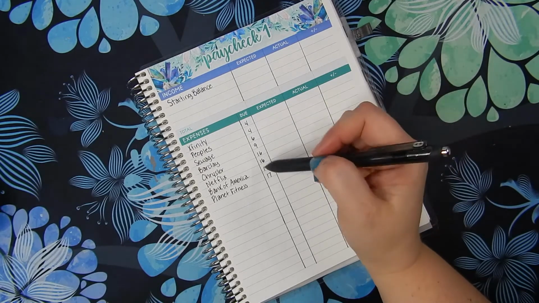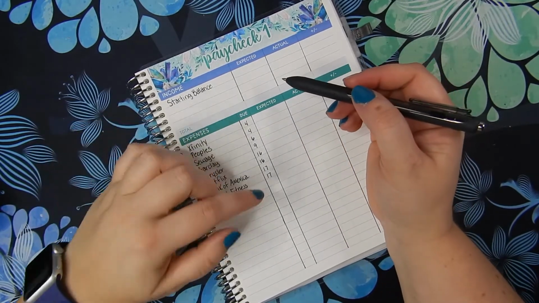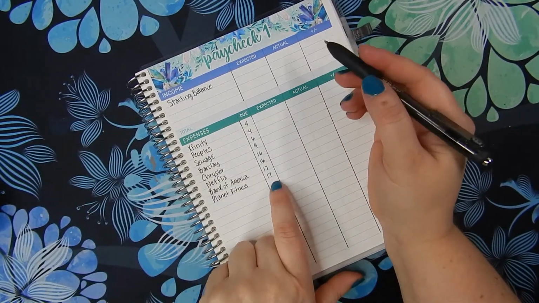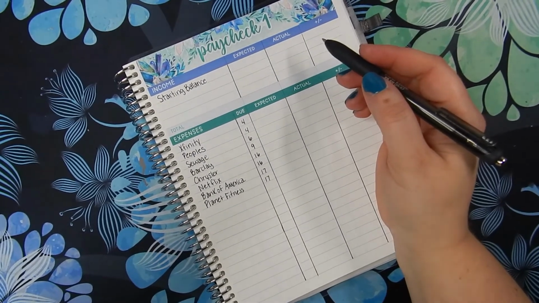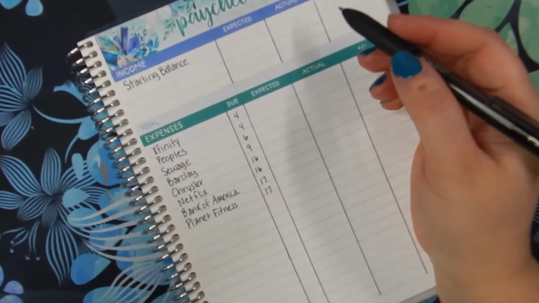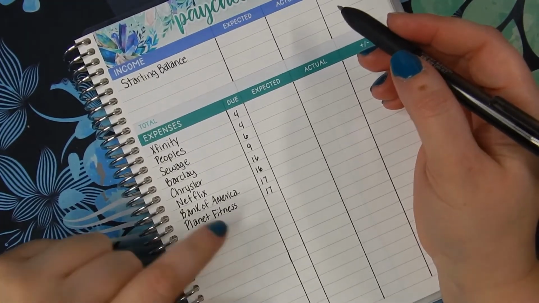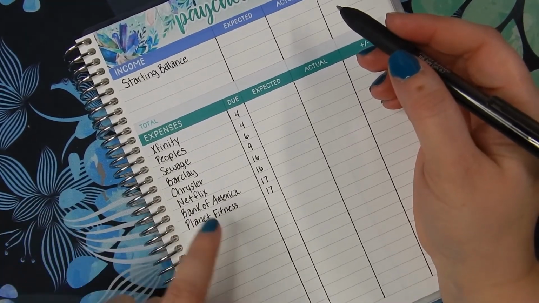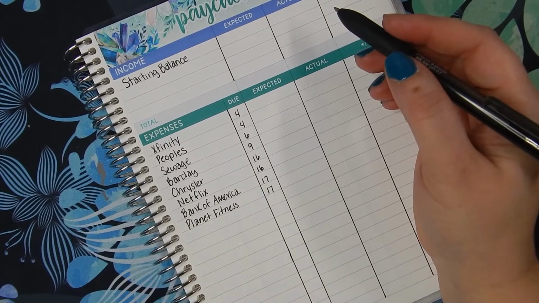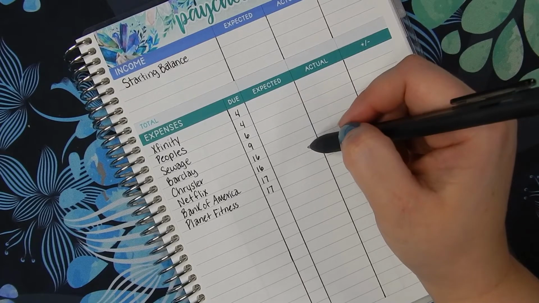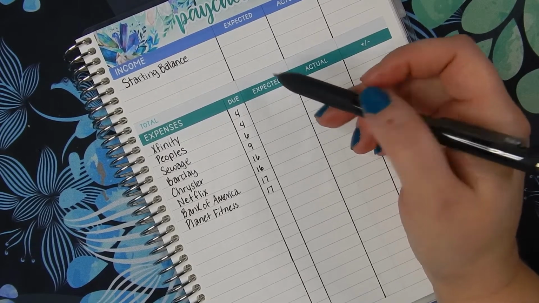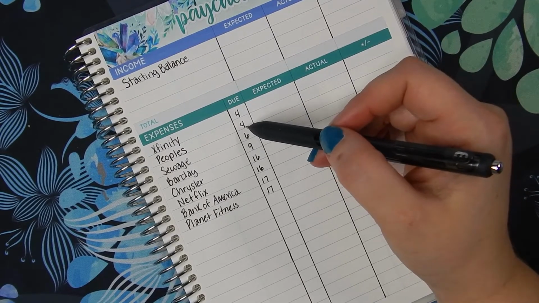Okay, so I've got them noted down and when their due dates are, and you'll see that these last two have due dates after the pay period I said for the paycheck. I'm still using this paycheck to pay those bills, even though they're outside the window, because I'm probably going to send them out a day or so early. And then what I do for my expected is I go by last month's bill amount.